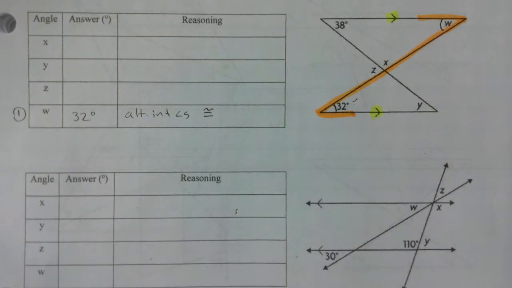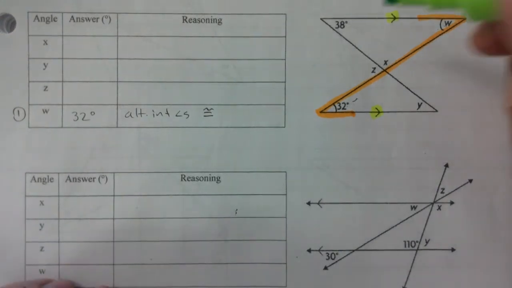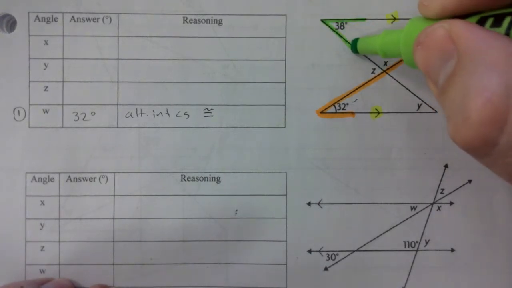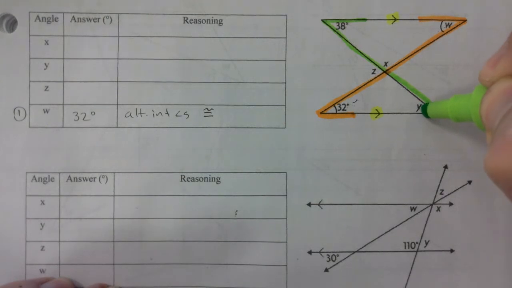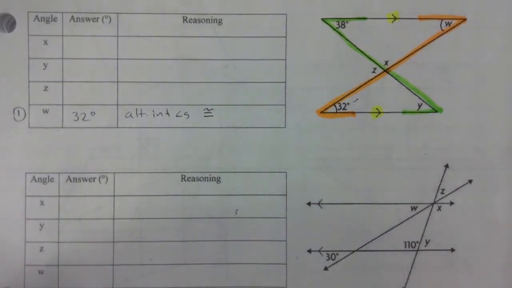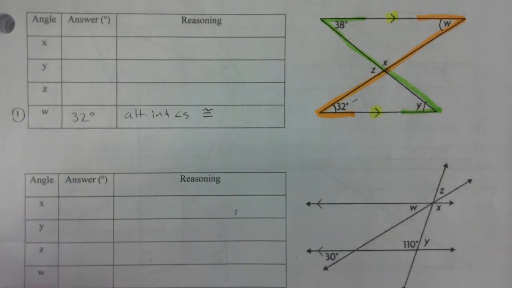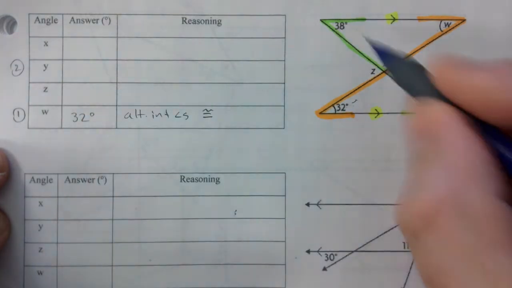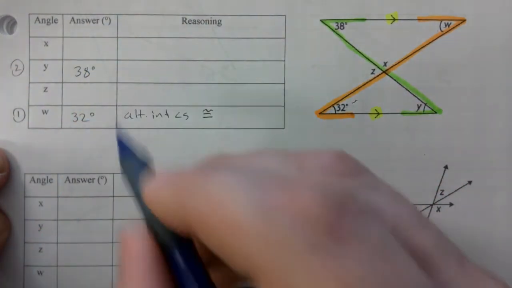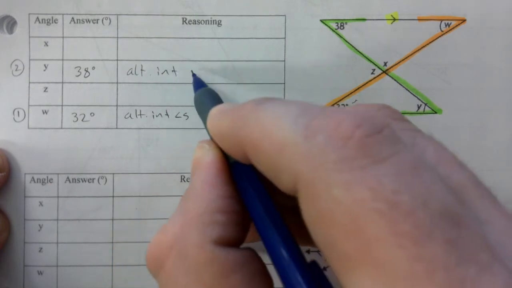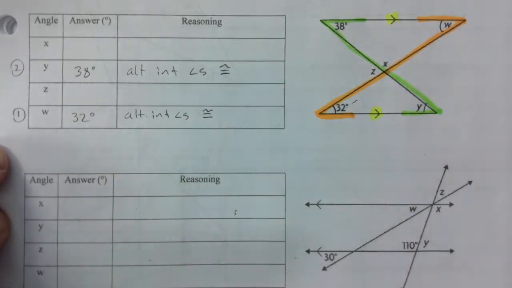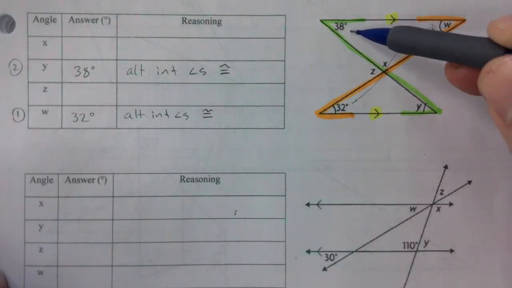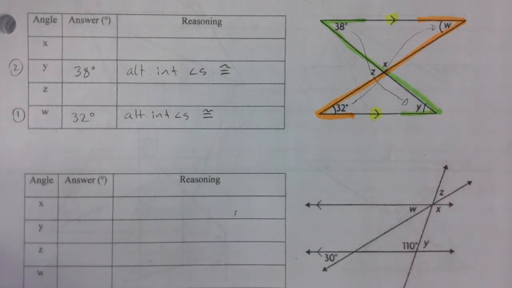I'm going to do the same thing with my other highlighter here. I'm thinking these are connected, right? So you travel along the parallel line, along the transversal, that helps you jump, right? And there is your set of alternate interior, and that's my second step here. So I'm going to say that it's 38 degrees. Alternate interior angles are congruent. Done. So I came up with that here. I came up with that here like that. Okay.